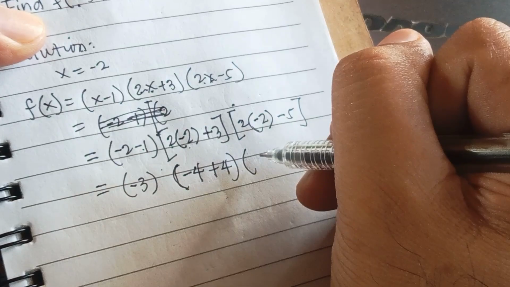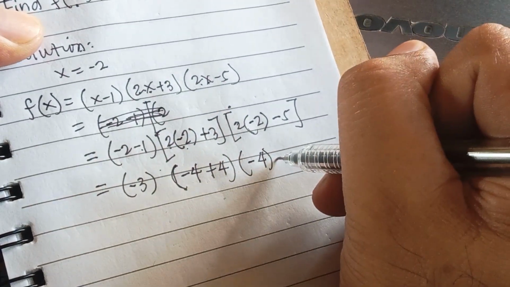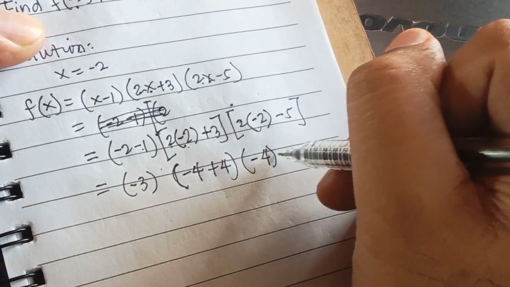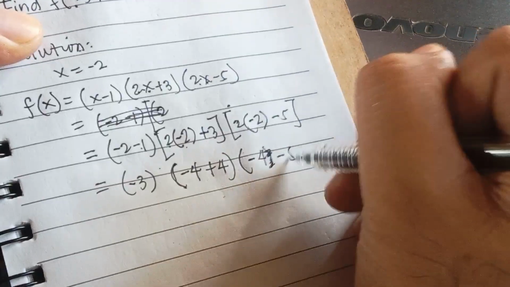So 2 times negative 2 equals negative 4, and then minus, there's no parenthesis here, minus 5.